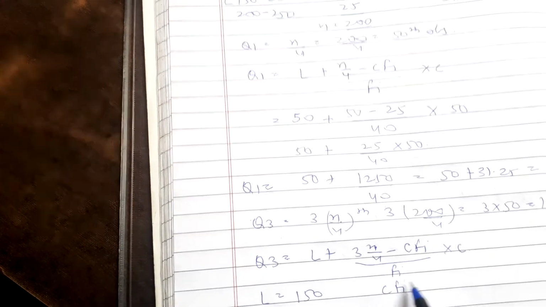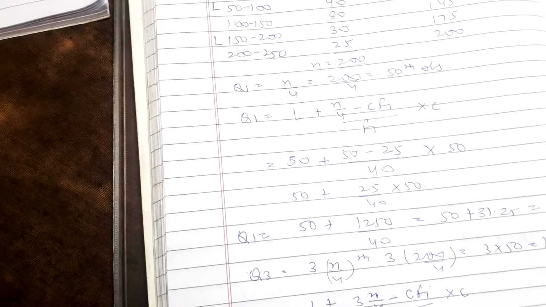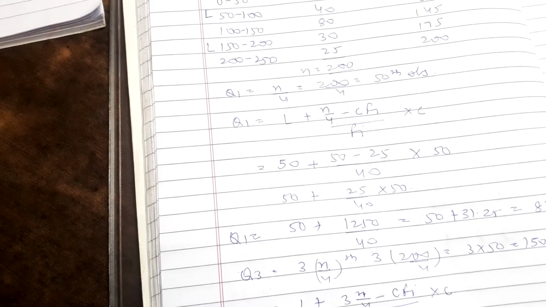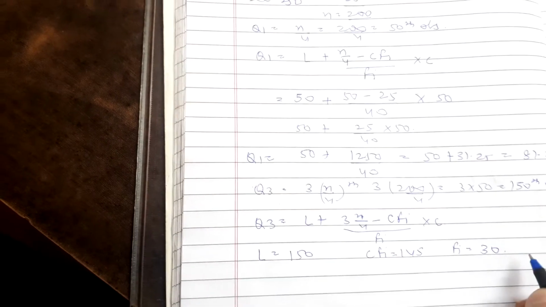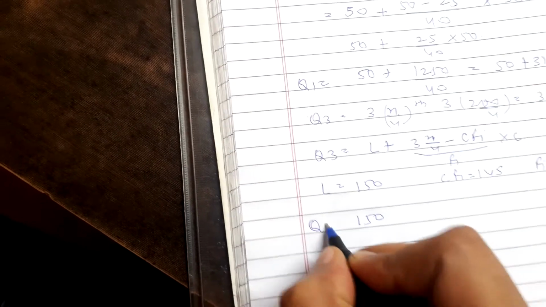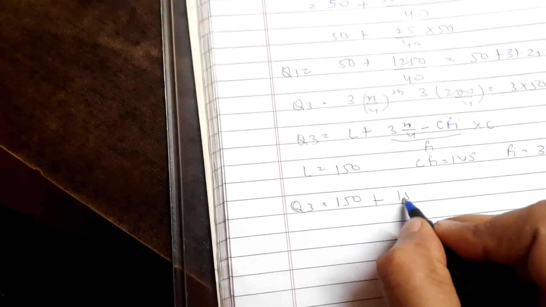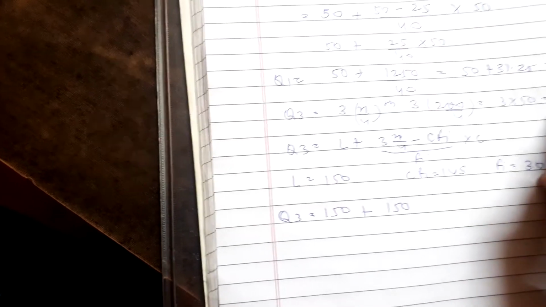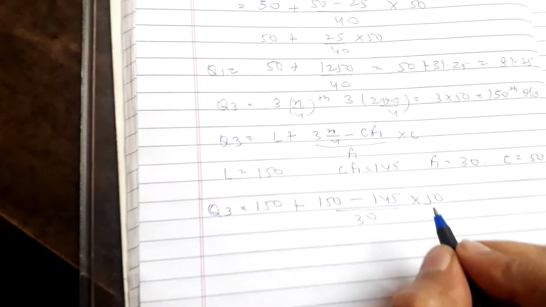CFI here will be that of the class preceding it, which is 145. Fi is equal to 30 and C is equal to 50. So putting into the formula, L is 150, 3n by 4 is 150, minus CFI 145, upon Fi 30, into C, class length 50.